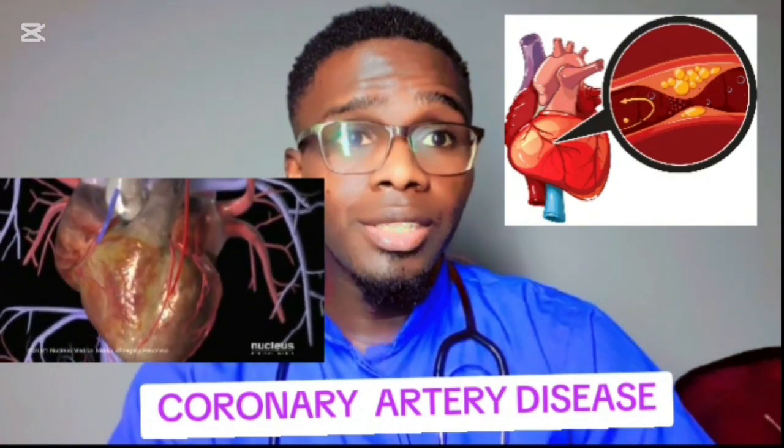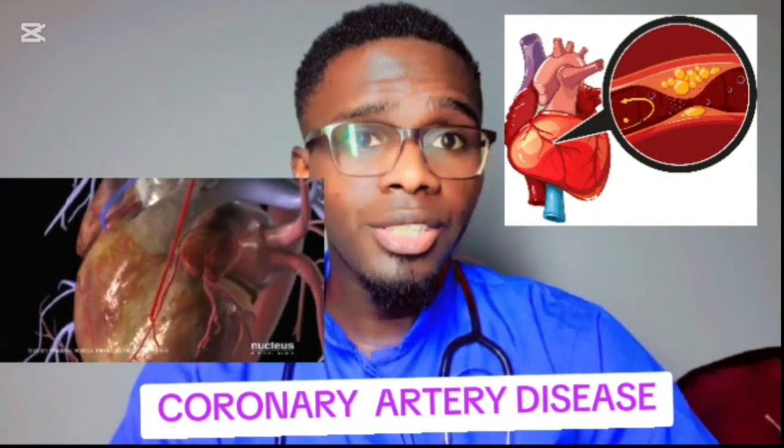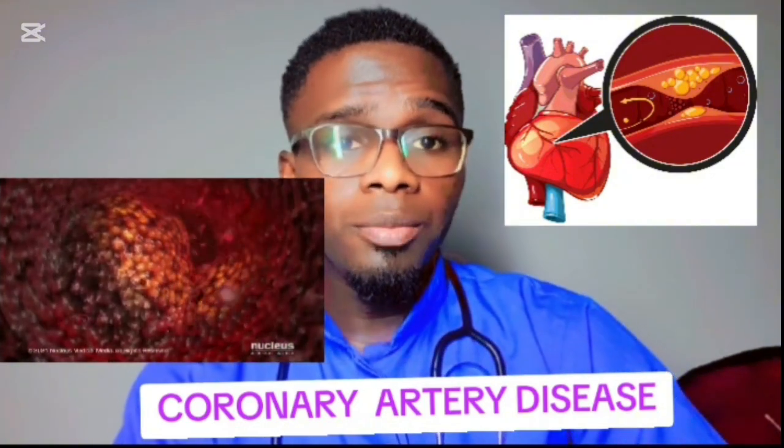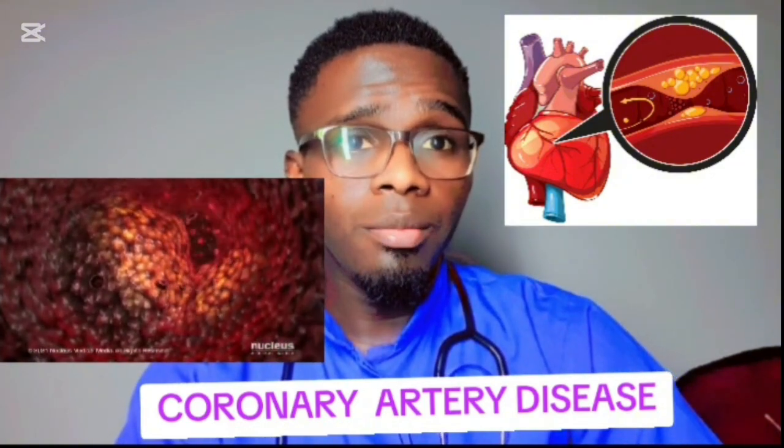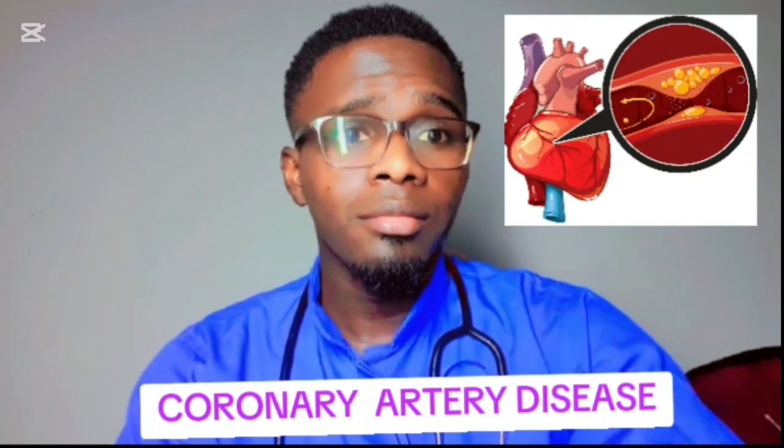Veins are usually taken from the leg, but arteries from the chest or arm may also be used to create a bypass graft. Sometimes multiple bypasses may be needed to fully restore blood flow to all regions of the heart.